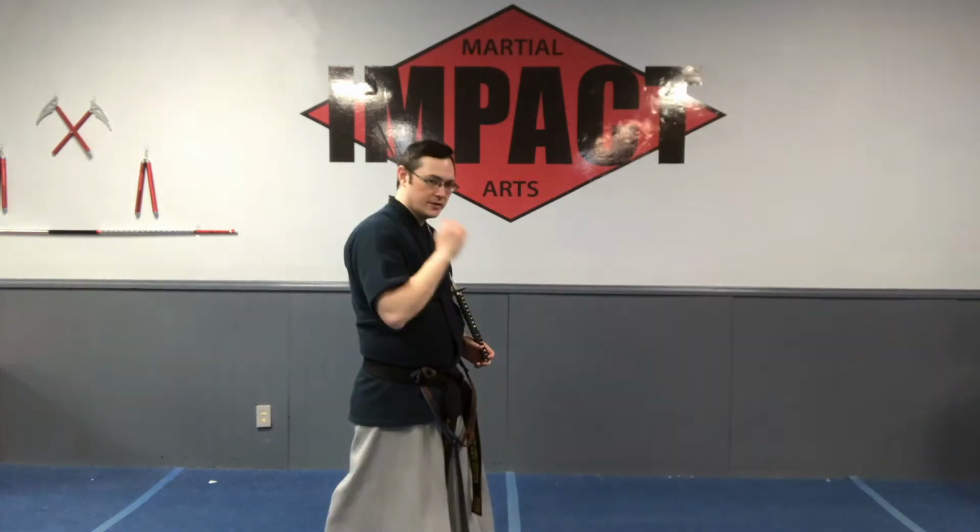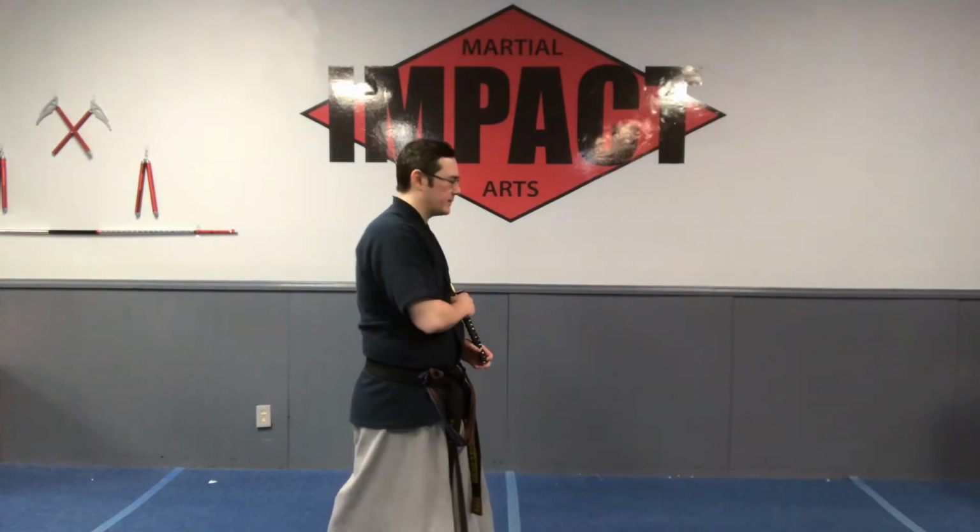So let's first talk about the beginning of the form. This is going to be one of the applications, and then we're going to talk about that concept once we have a little bit more of a grounding. So let's first talk about the introduction to form 2: the 3 vertical strikes in the beginning of the form.